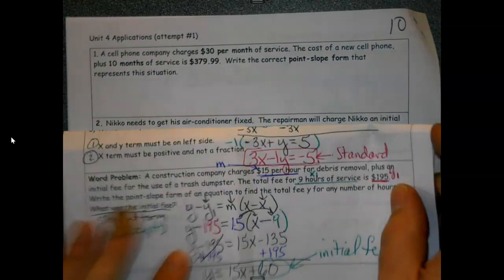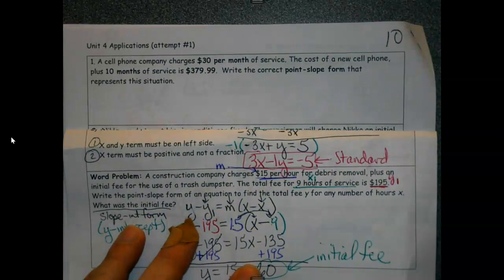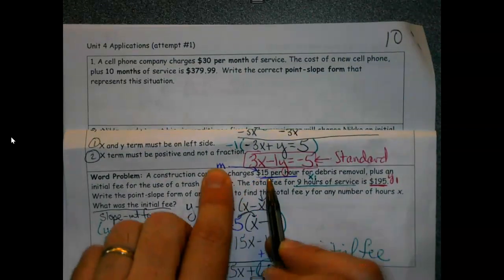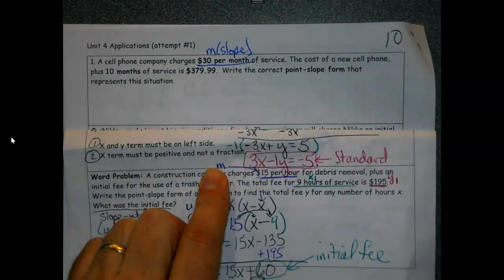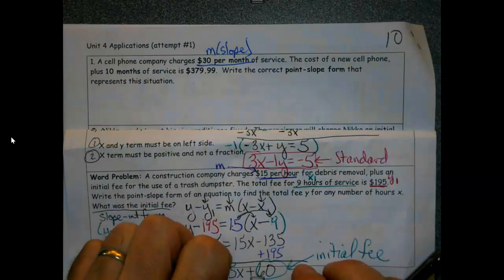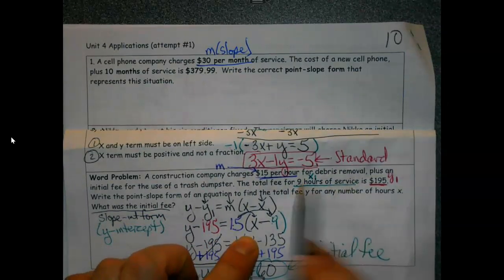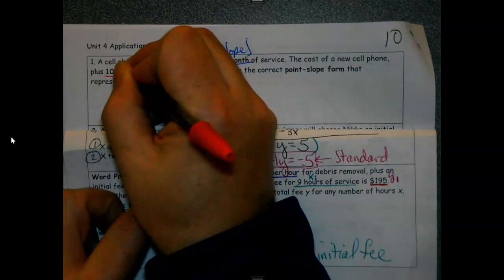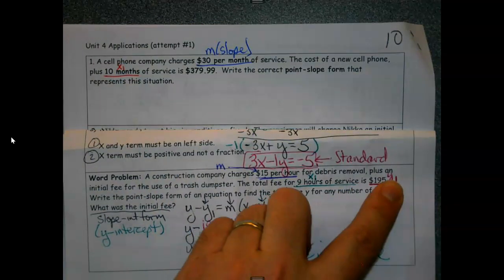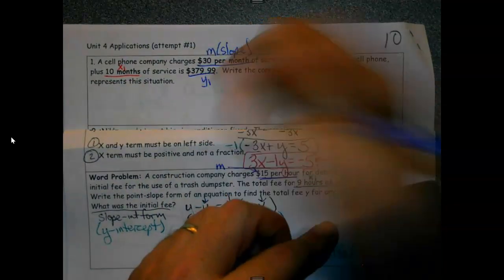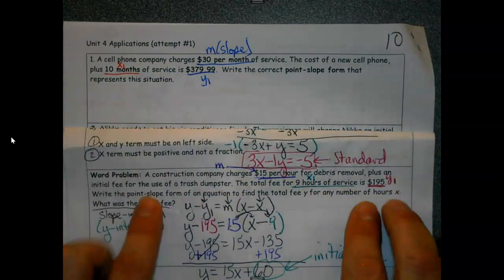Let's try this. This is on the front page of your notes. So here, we're charged $30 per hour of service. Now we wrote on here, per hour was M. So this is my M. This is my slope. The cost of a new cell phone plus 10 hours of service, X1, is $195. The cost is Y1, taking it directly off of my example.